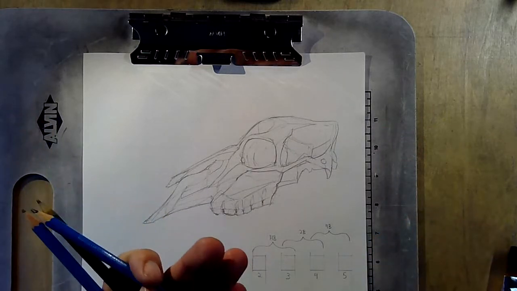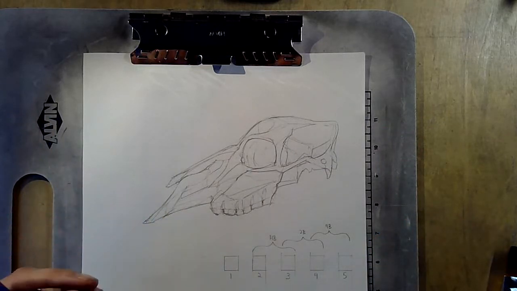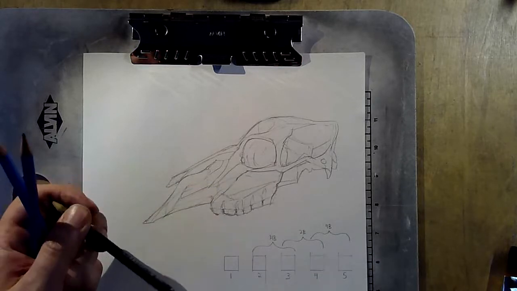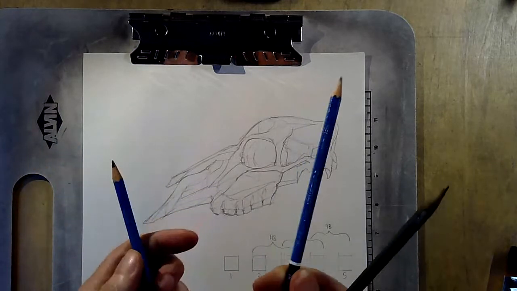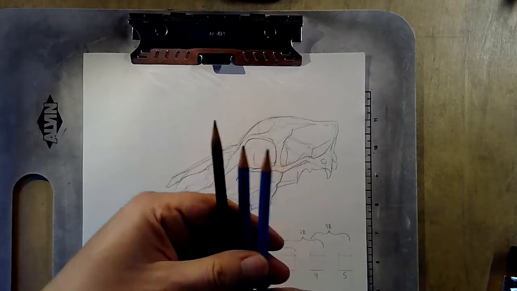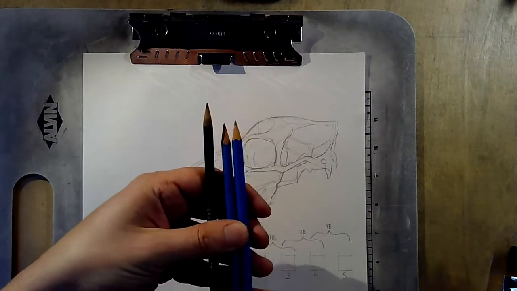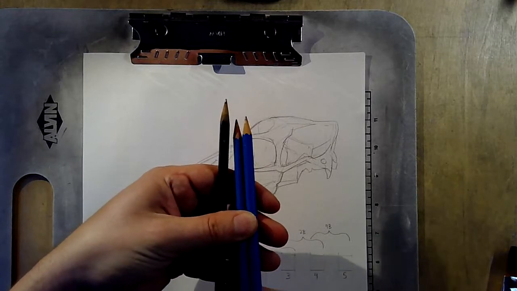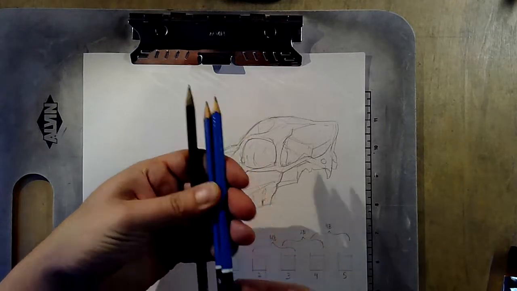So what I have to work with are materials from the kit. I've got an HB pencil, I have a 2B pencil and I have a 4B pencil. So pencils of varying values. So they go darker and lighter, as I've described before.